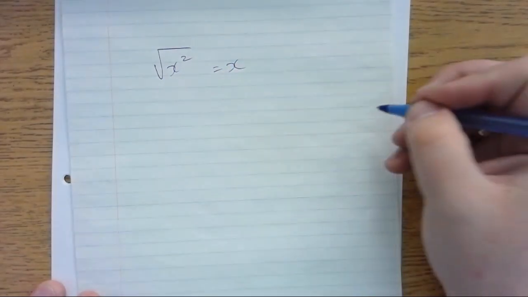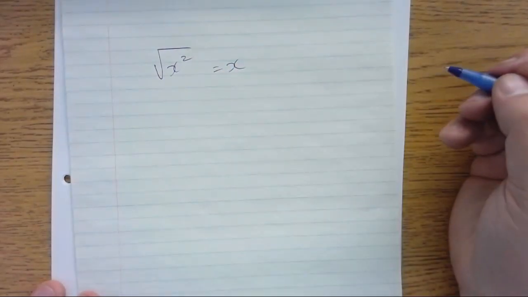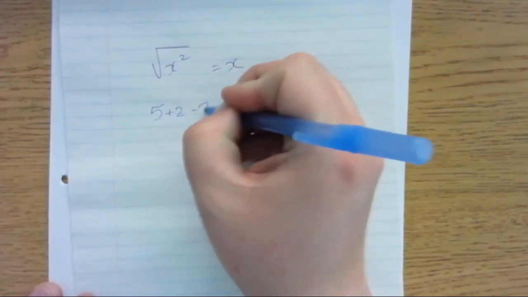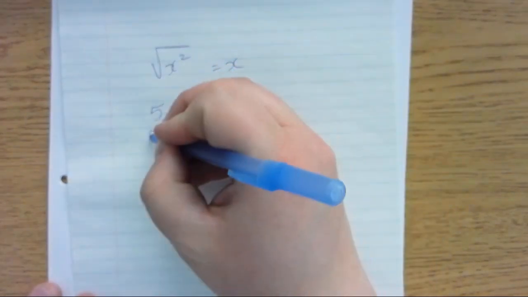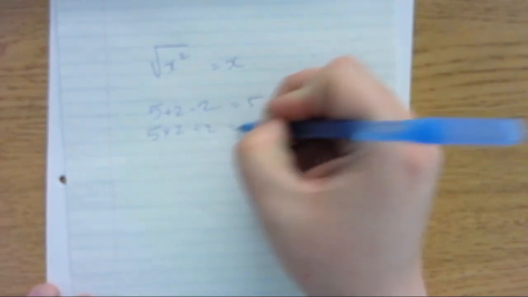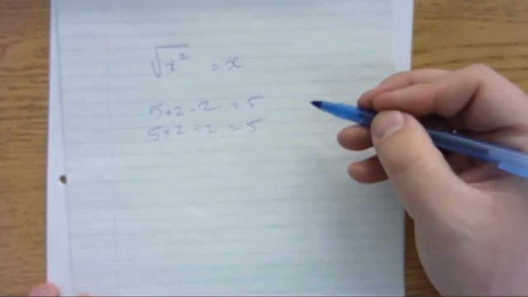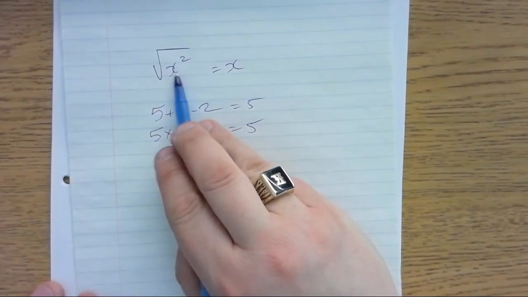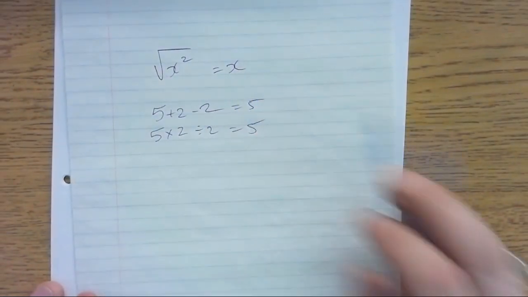Why is that just x? Well, because this is how math works. If you take a number, say you take 5 and then you add 2 and then you minus 2, you get 5 again. If you take 5 and you times 2 then divide by 2, you get 5 again. Anytime you do an operation to a number, then right away you undo it, you get the number back. So if I take any number x, I square it, then I square root it, I should get x. So that's logical. But let's think about it this way.